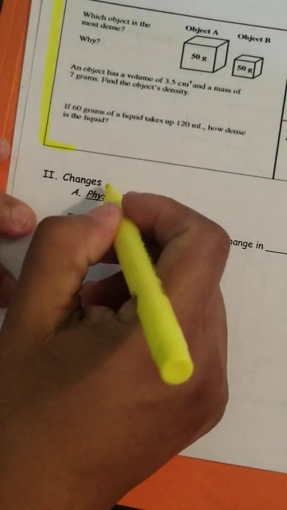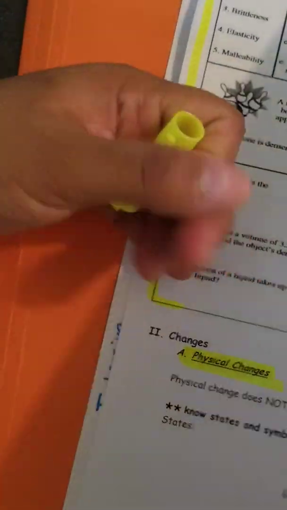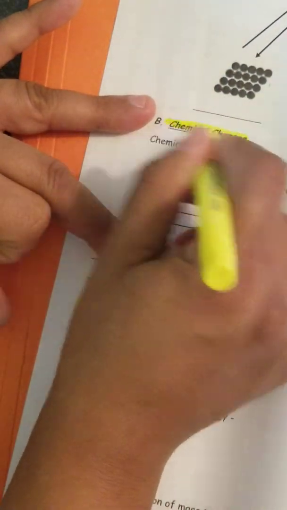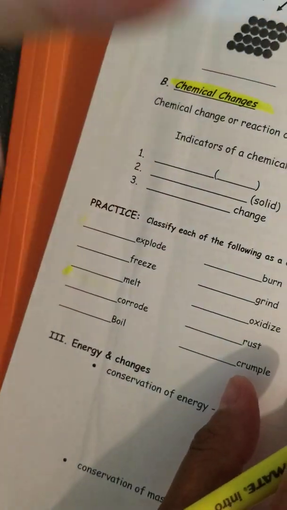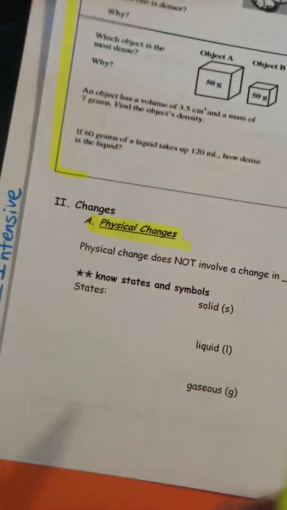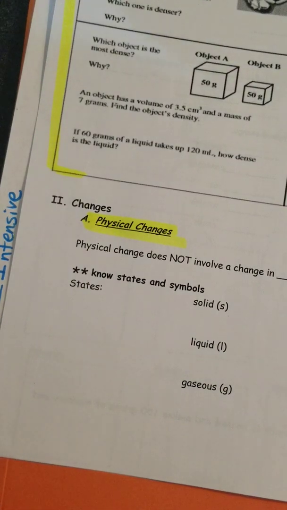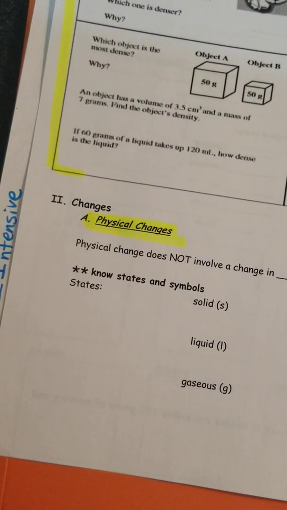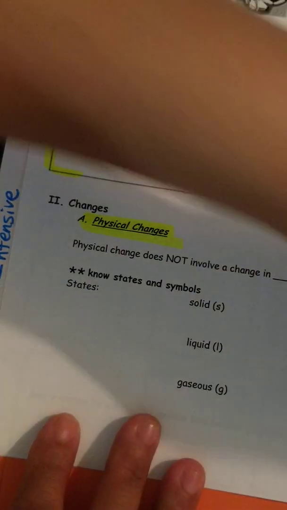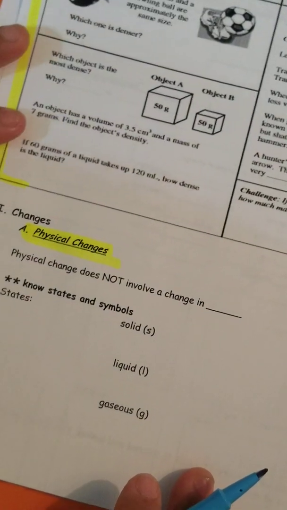So now we're going to talk about physical change, and just like we did before, chemical changes. There's physical and chemical properties, there's physical and chemical changes. So let's get through that part. We're going to pause the video, take a break, come back, and then it will be video number 2 for the notes. Alrighty? So let's do this part.